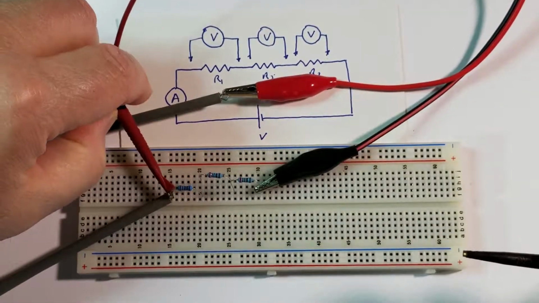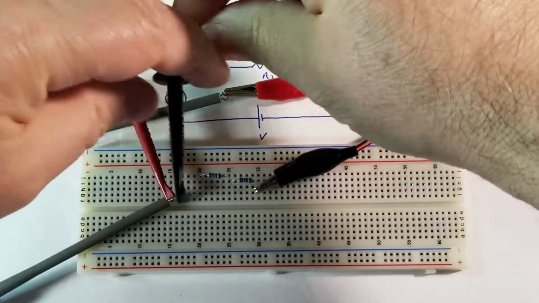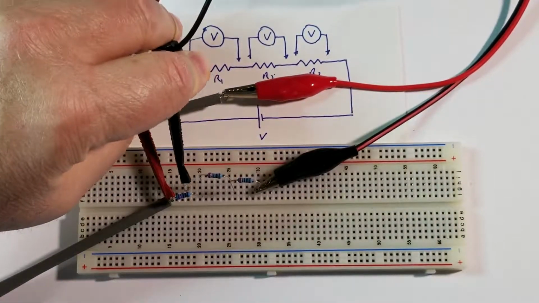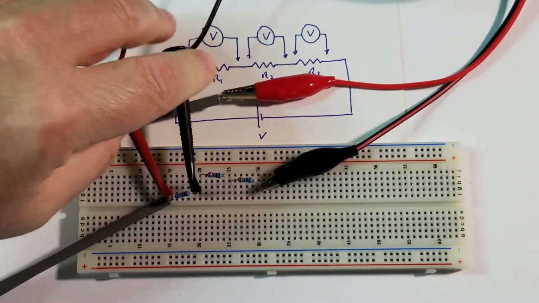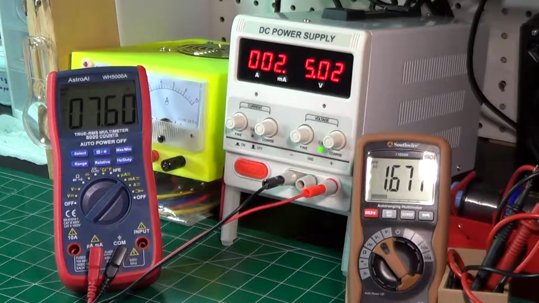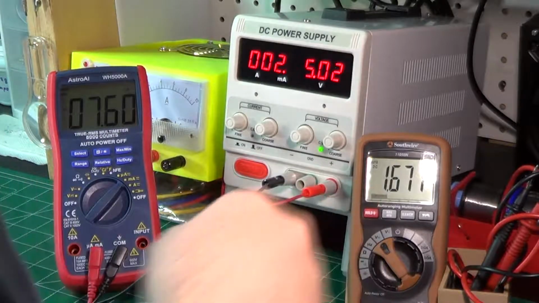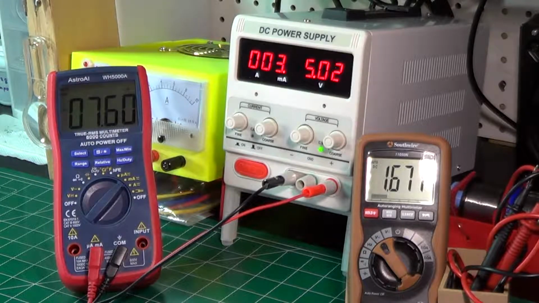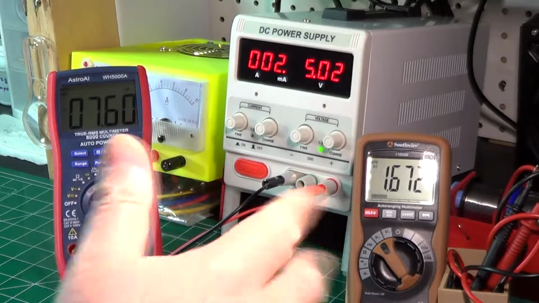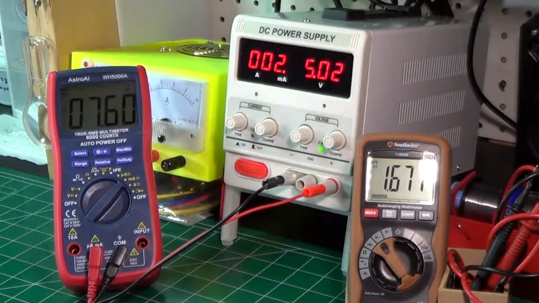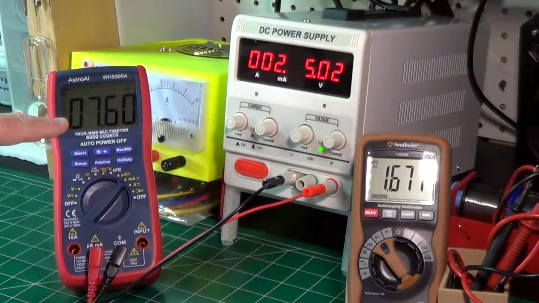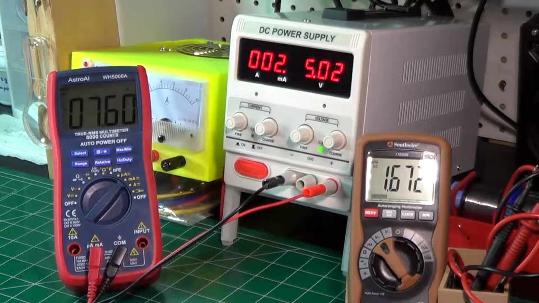So, over here and over here, and the voltage is 1.67 volts approximately. So this resistor has a voltage of 1.67 volts at its extremities, and it's crossed by a current of 7.6 milliamps, which is the same current that goes across all the other resistors too.